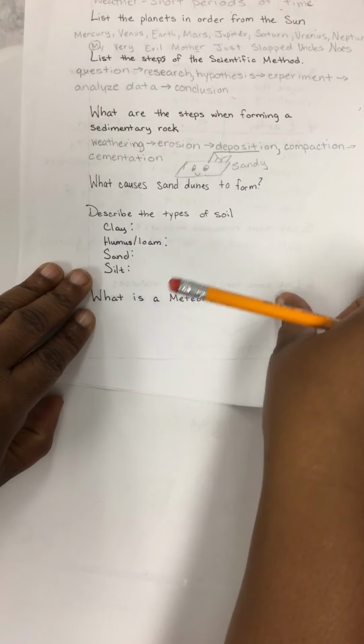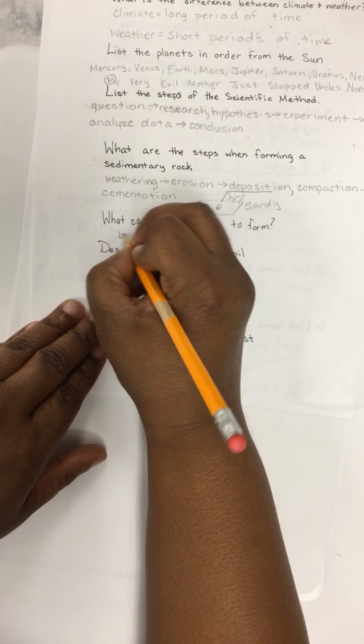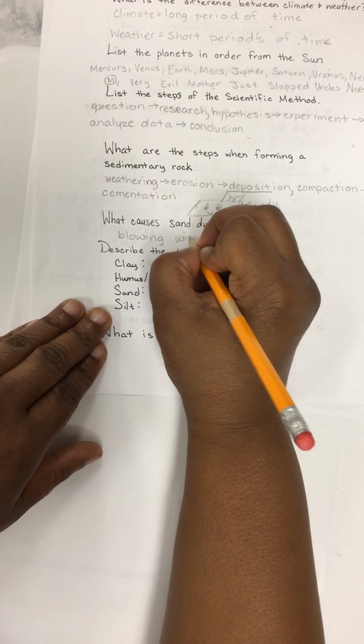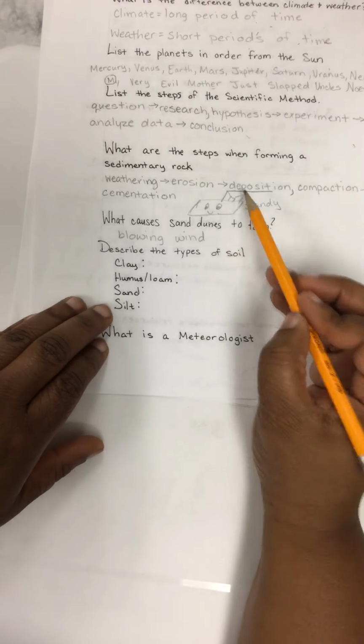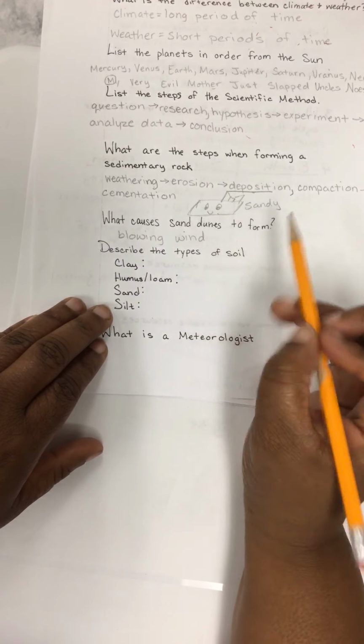What causes a sand dune to form? Very simple, just wind blowing. It's going to deposit the sand in a different place and eventually will form a hill.